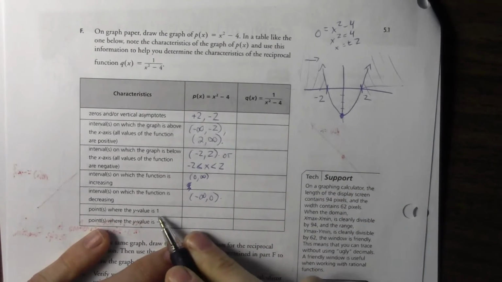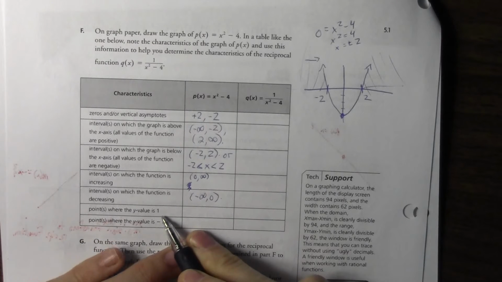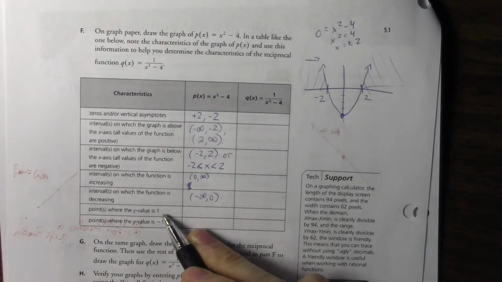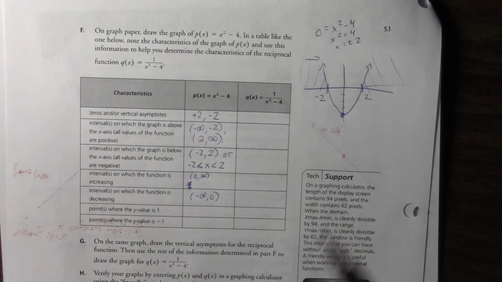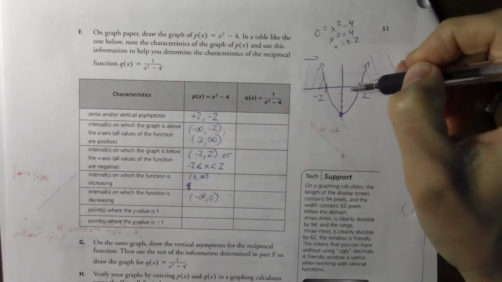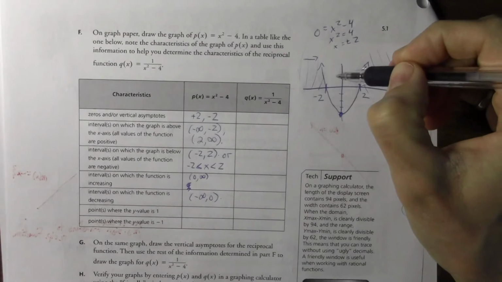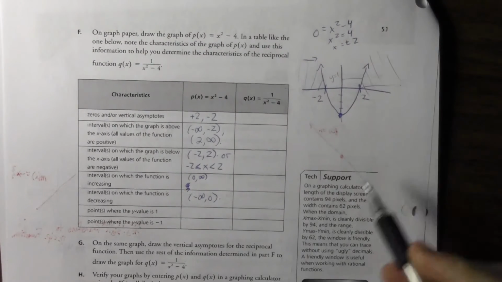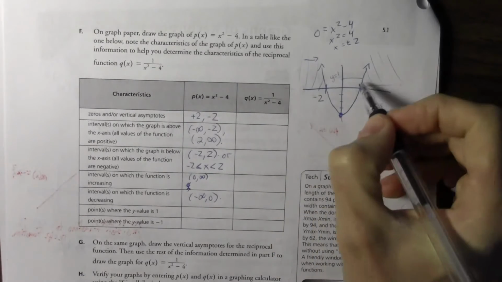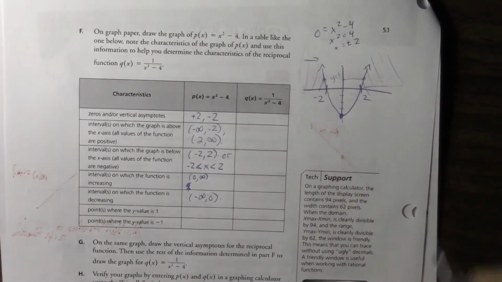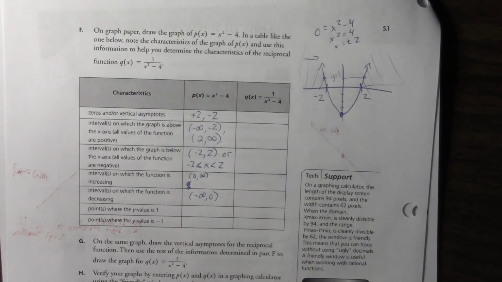Points where the y value is 1. So here's our y equals 1, and here's our y equals 1. So we have 2 points. How can we figure out those values?